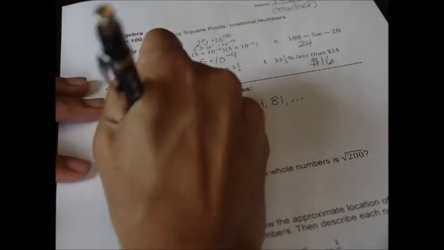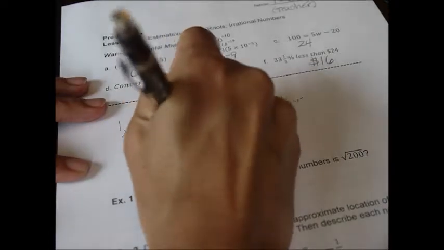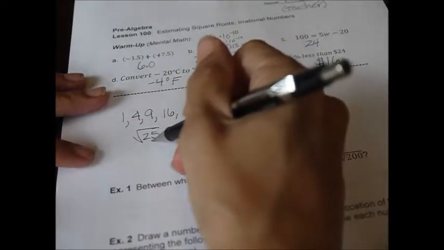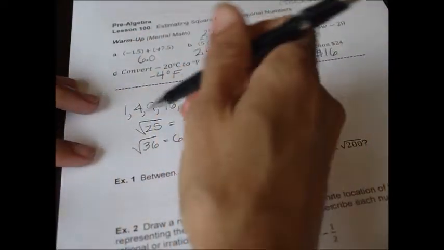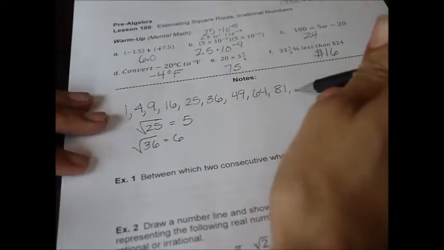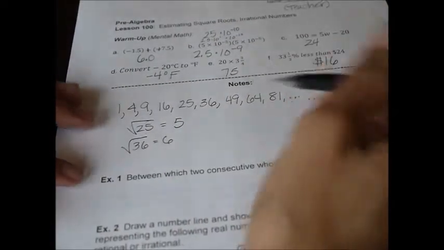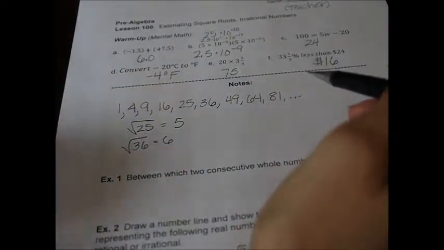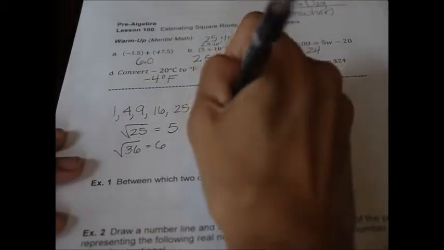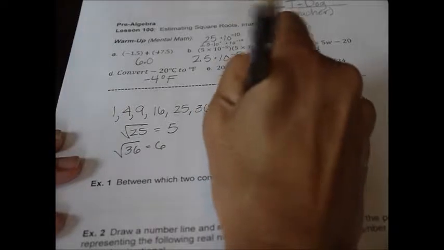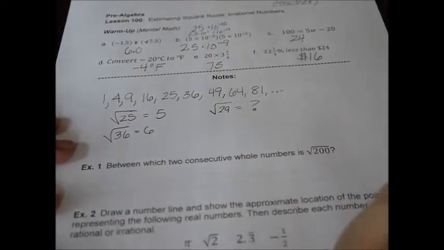So like the square root of 25 is 5, because 5 squared equals 25. Square root of 36 equals 6, and these are all perfect integers. So if some of these have perfect integer answers, that's why they're called the perfect squares. Now, not everything's perfect, unfortunately. Like, the square root of 29. Now, what would that be?